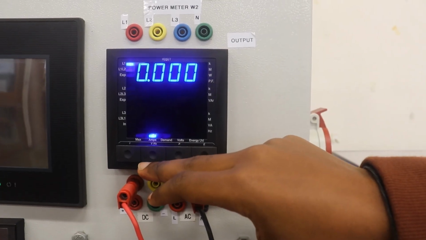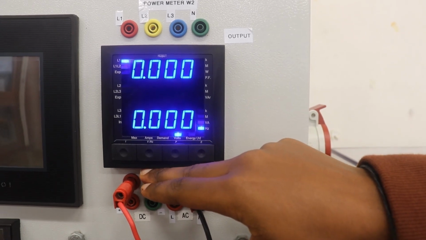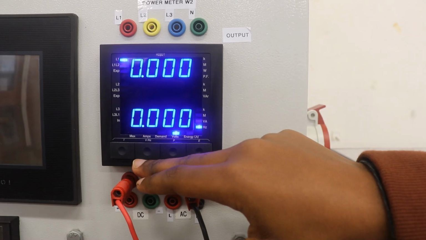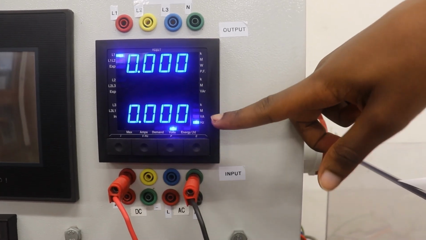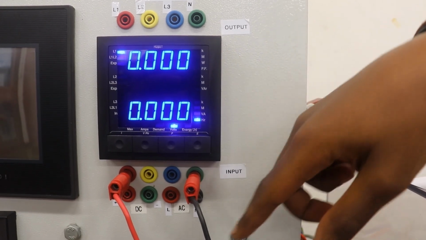For the voltage readings, we're going to be using the second button, which is going to show us our frequency as well as our voltage readings from our transformer, which is indicated in the second and first column.